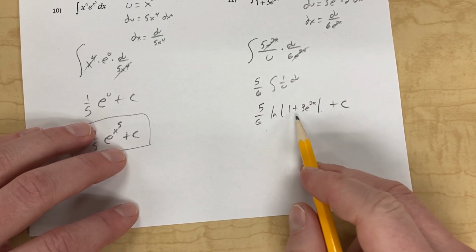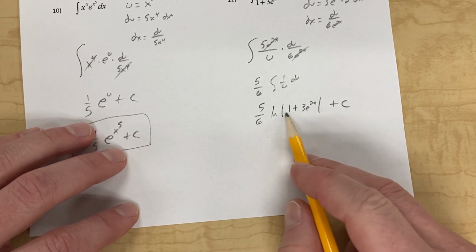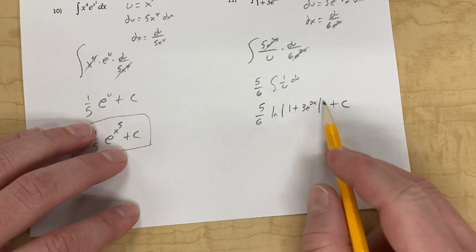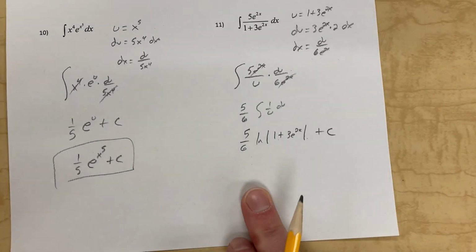Now this technically is always positive. E to any power is positive, times 3 will be positive, plus 1 will be positive. So you don't have to have the absolute value on that, but it's not a bad idea in case you're not sure. That's part 1.